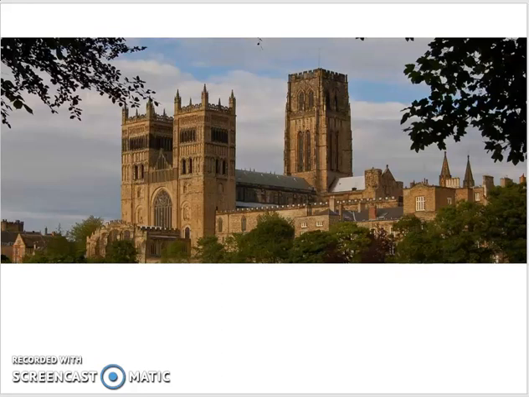Okay. This is Durham Cathedral. It's located in Durham, England. You can go see it today. It's a major tourist attraction. Daily services are held and you can go to church there. It was built around 1093 AD.